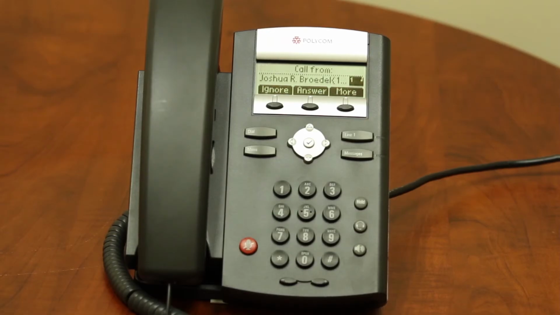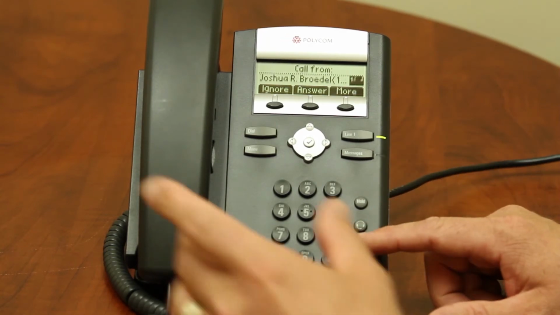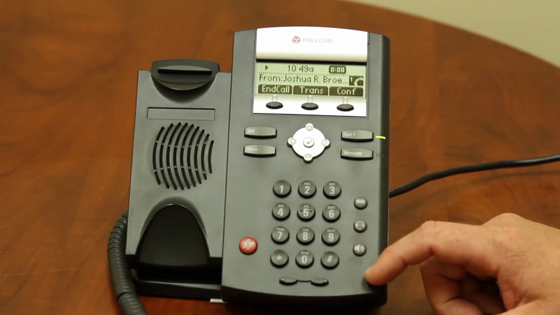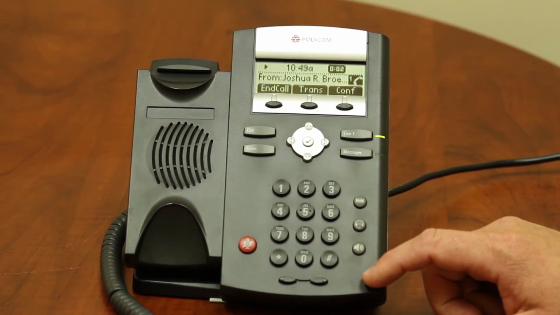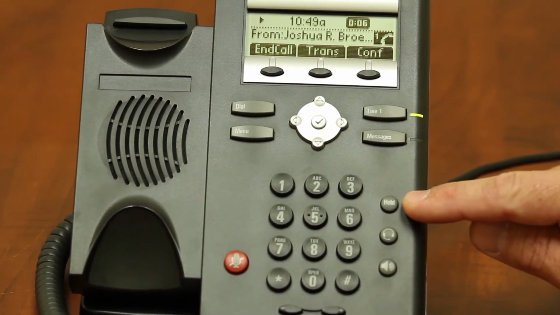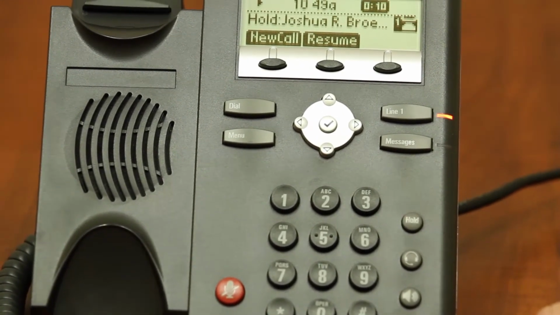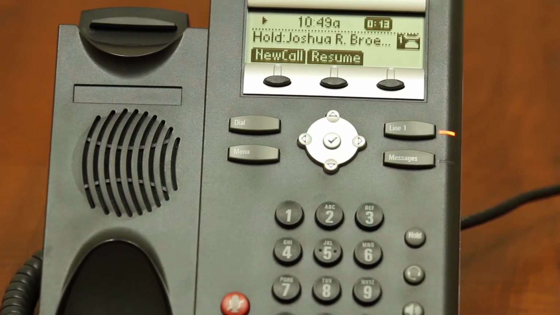Let's have another inbound call to 1246. I'm going to go ahead and answer the phone call. This time I'm going to use a handset. And now I'm going to go ahead and place the call on hold. The hold button is located on the right-hand side of your telephone. Hit the hold key. And now that call is on hold and they're listening to music on hold.